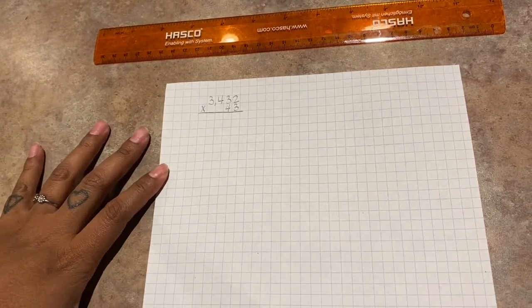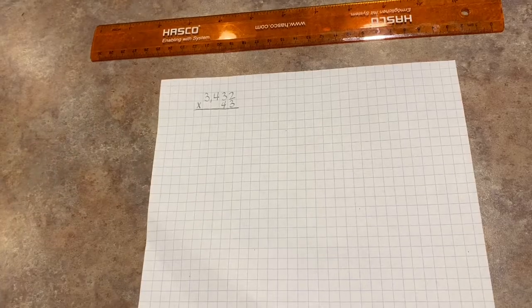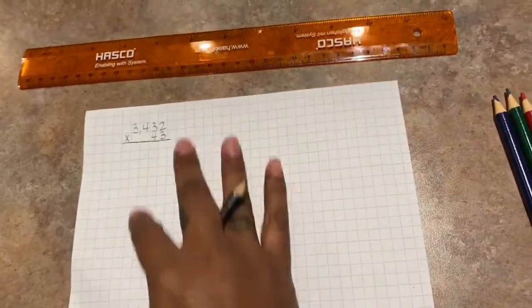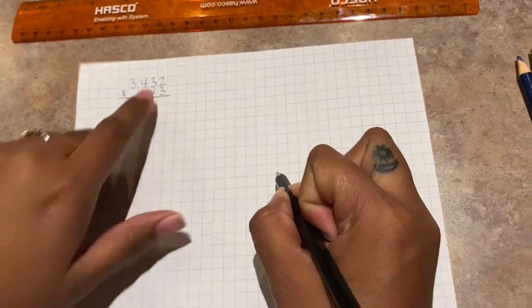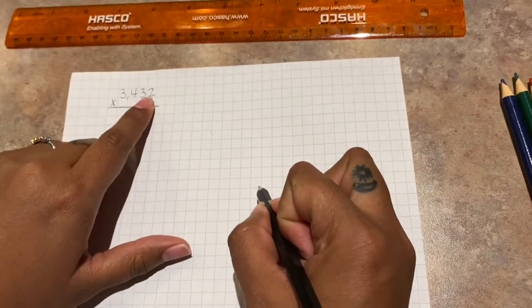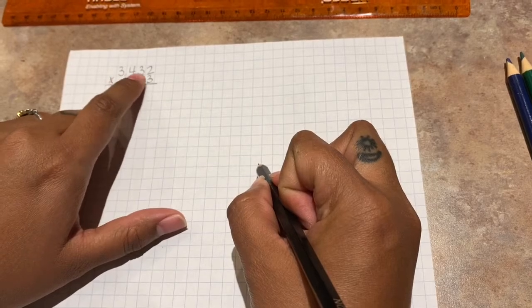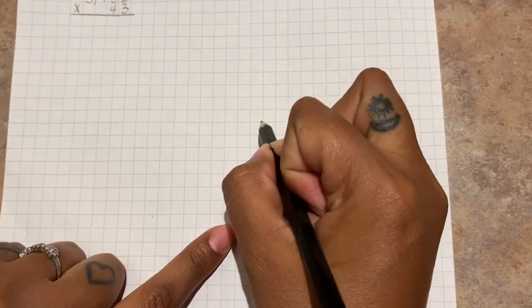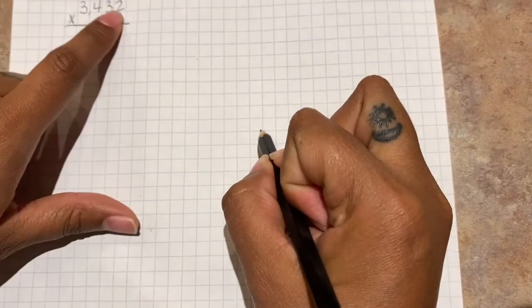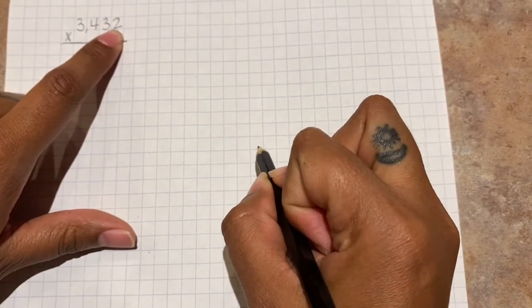So starting from the right, I'm gonna mark 2 squares with the dot. Let's give ample space, and we'll start down here. So we're going to basically graph out 3,432. Now pay close attention. Here's our starting point. We have 2, so 1, 2.